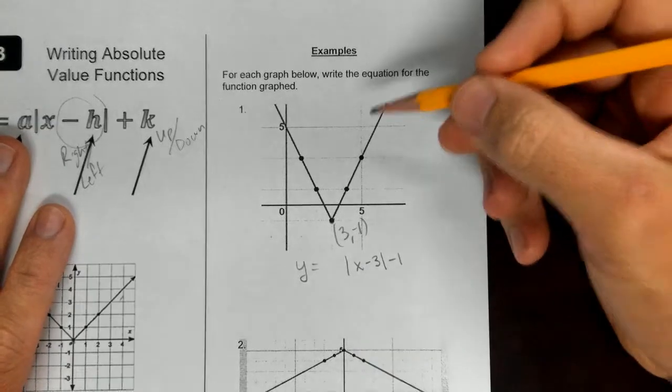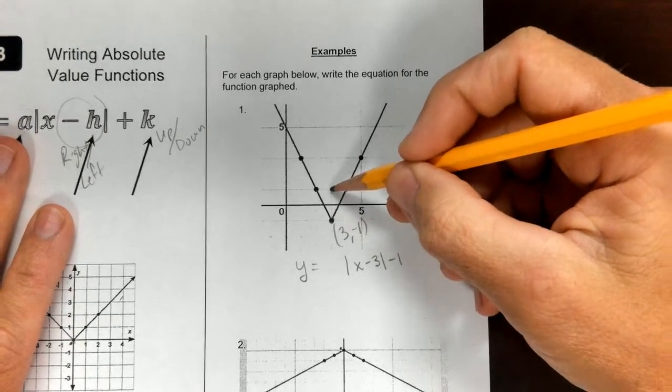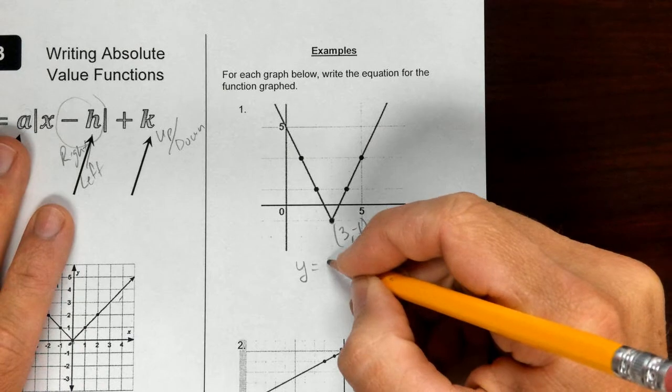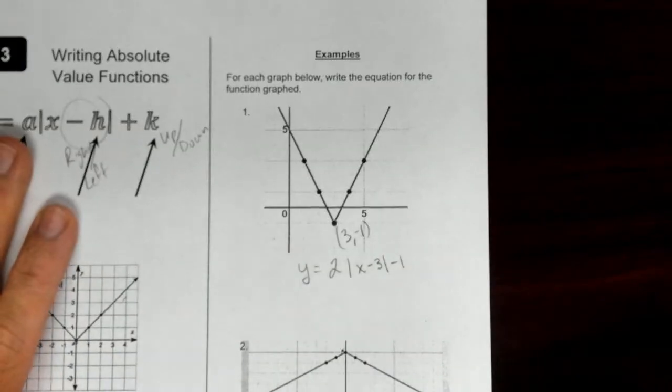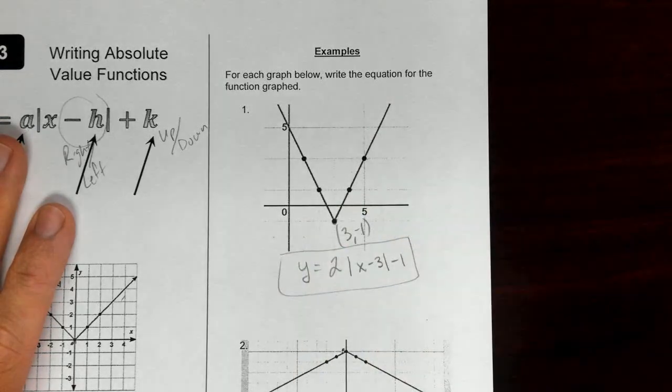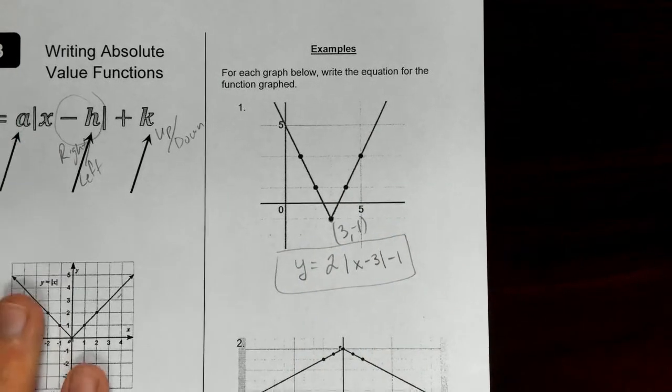Now we need to check our slope. Okay, we went up 2 over 1. So our slope, our a, is a positive 2. So there is your equation. Bada bing, bada boom.